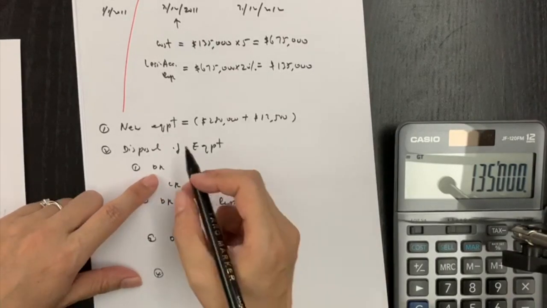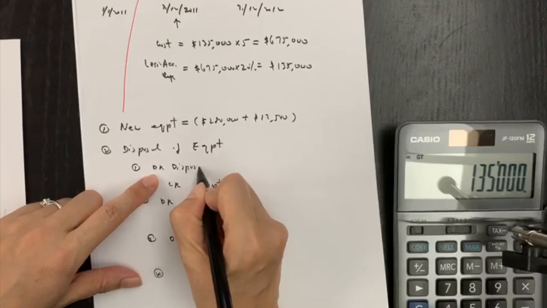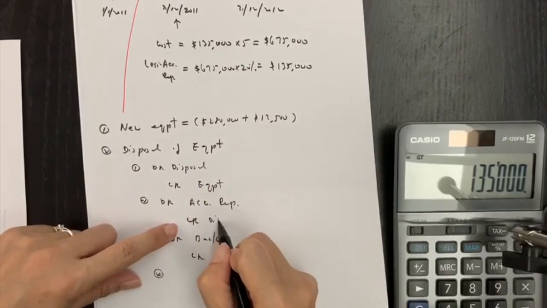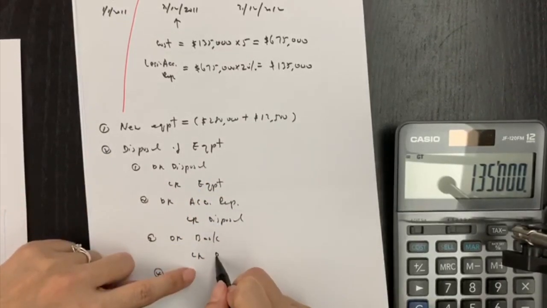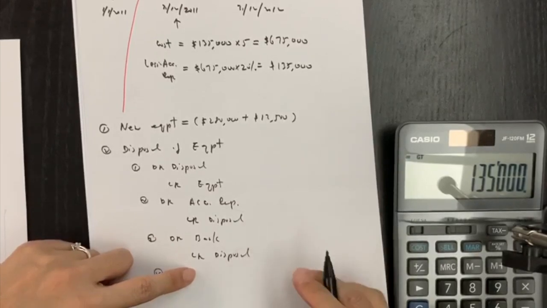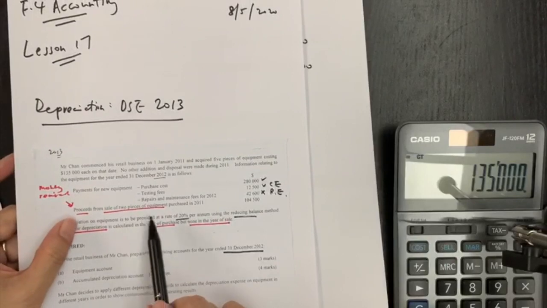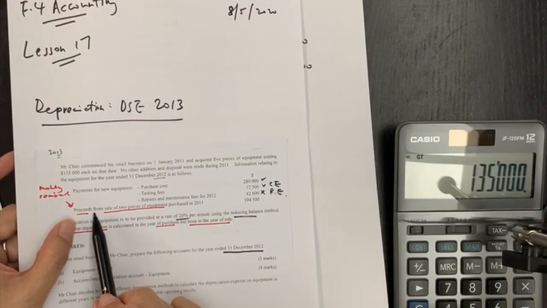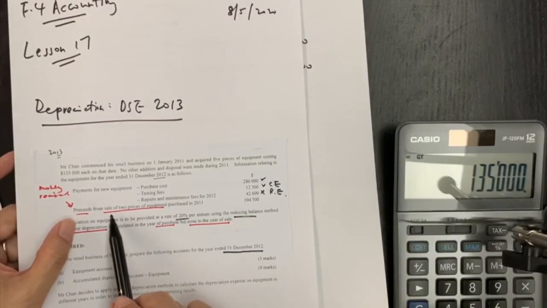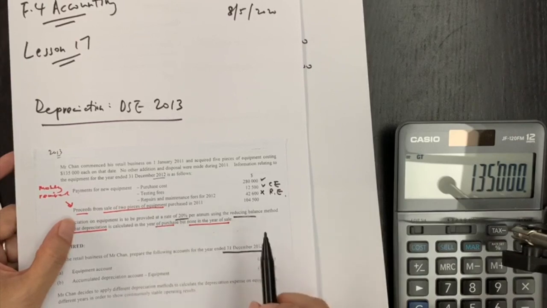But anyway, all things should be close to the disposal account. So here is also disposal accounts. Okay, let's take a look at the figures here. So proceeds means money received for selling two pieces of equipment.